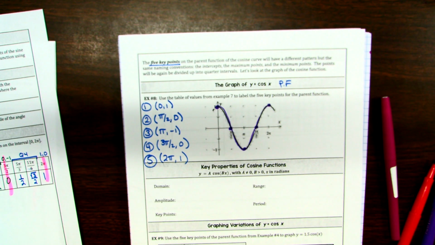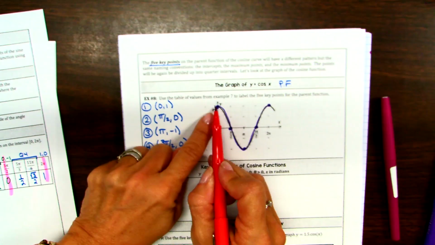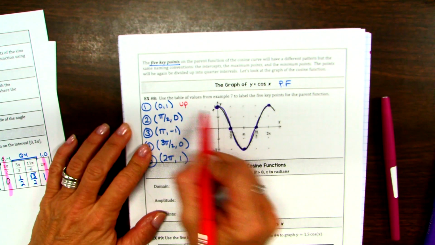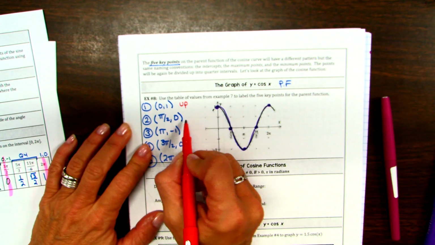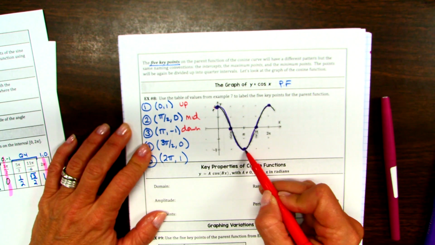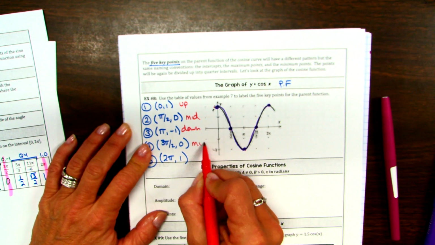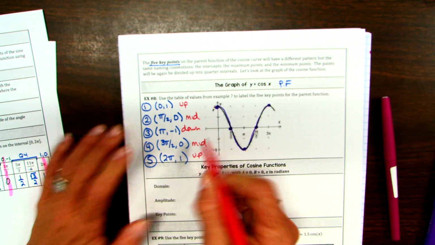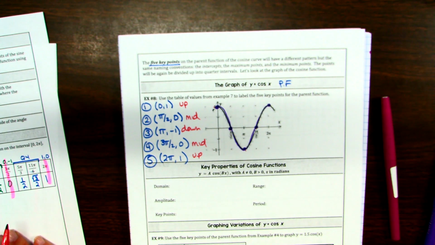If you remember, sine started in the middle. It was middle, up, middle, down, middle. The only difference between yesterday's notes and today's notes is that. Here, look at our pattern. It's up, middle, down, middle, up. So that's really something you have to memorize. Sine starts in the middle, cosine starts up.